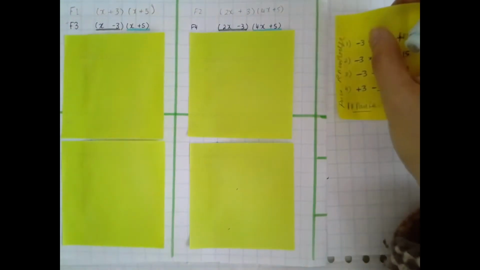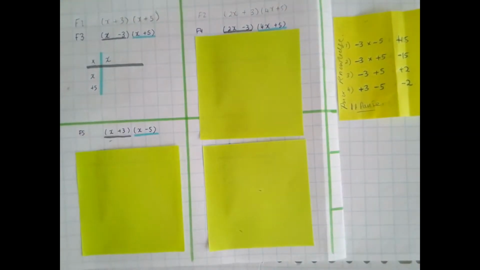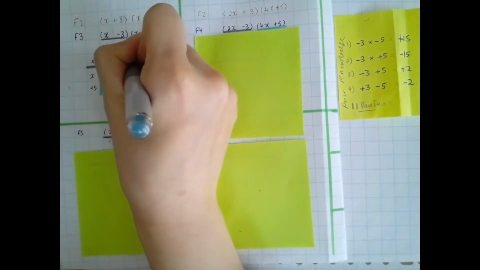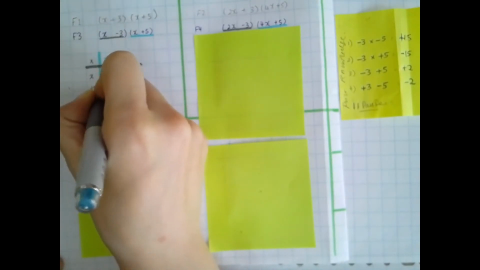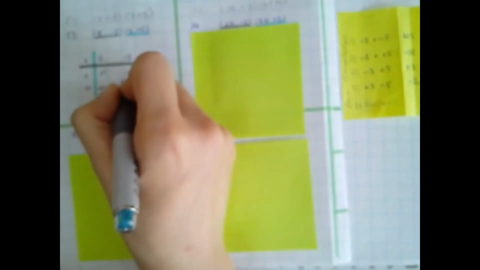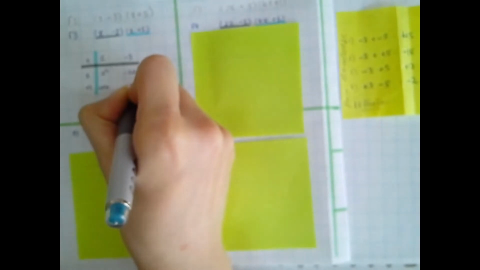Straight into an F3 question now. Let's keep this one here. X subtract 3 multiplied by x add 5. So the only thing that is unusual about our grid is the subtract 3 column instead of a positive 3 column. Now x multiplied by x is x squared, positive 5 multiplied by x is positive 5x, but negative 3 multiplied by x would be negative 3x. And now positive 5 multiplied by negative 3, they're different signs, it'll be a negative number, negative 15.